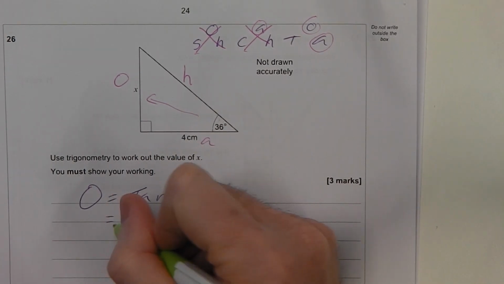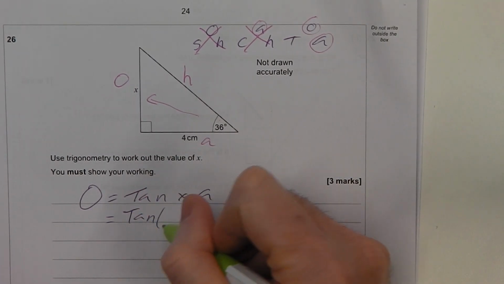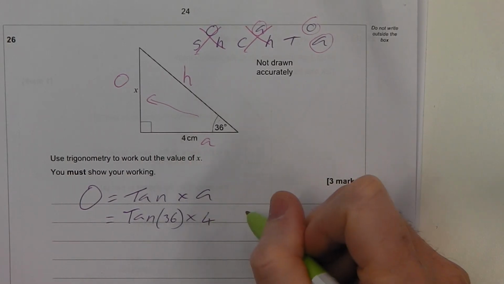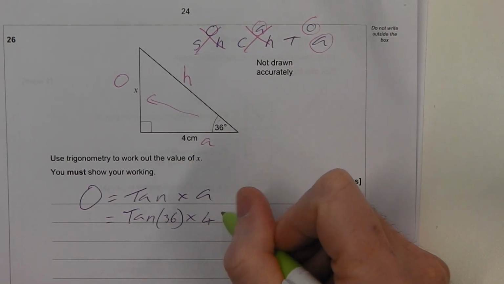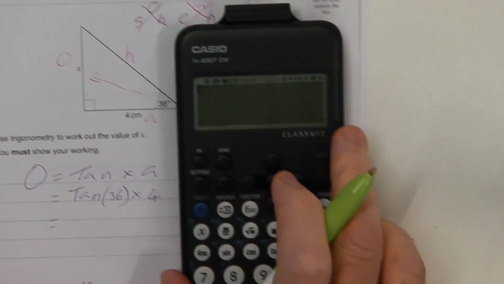So we can now substitute what we know. The angle is that, so the tan of 36 times by 4. And that should give us our calculation correct then.